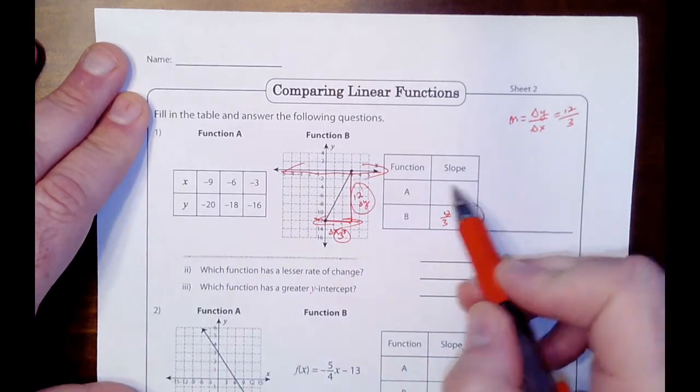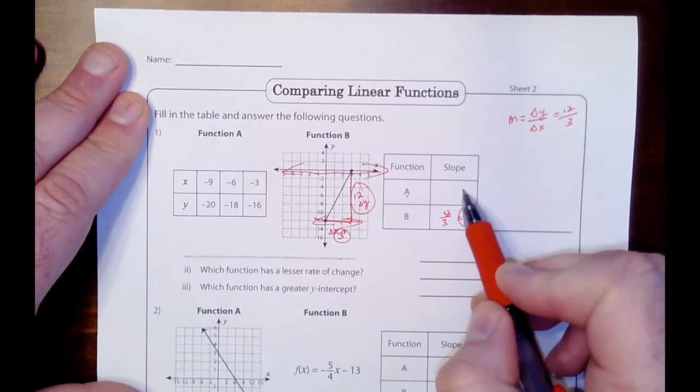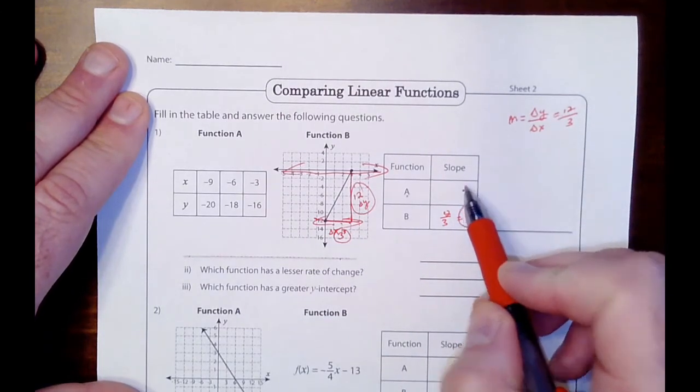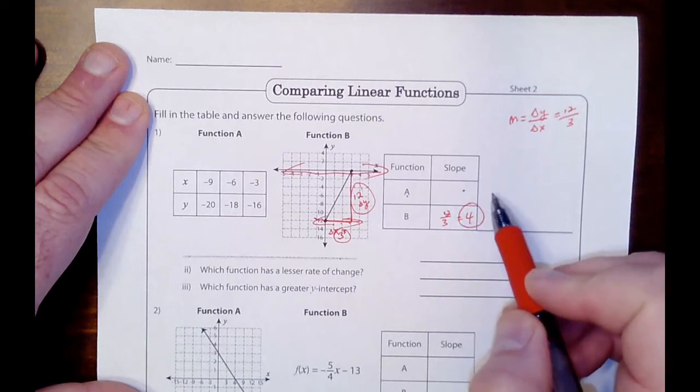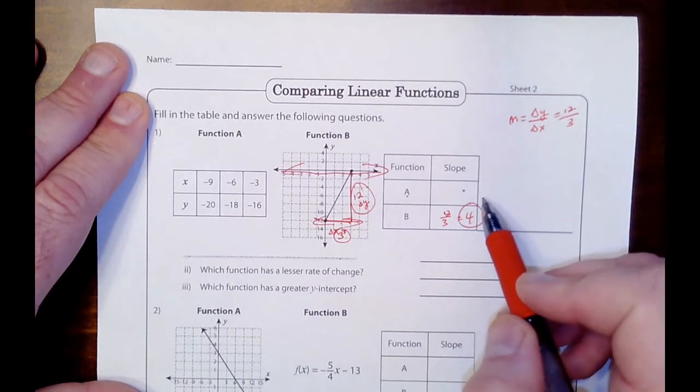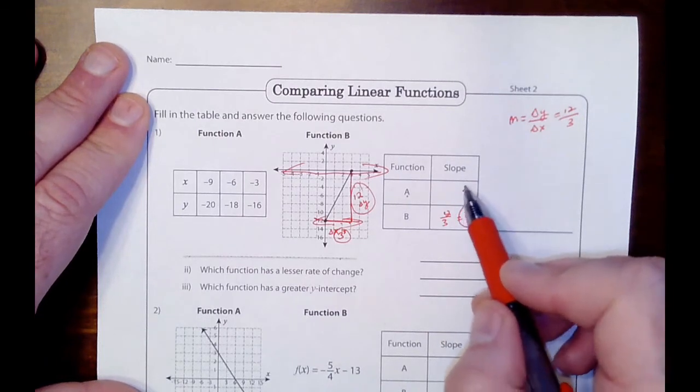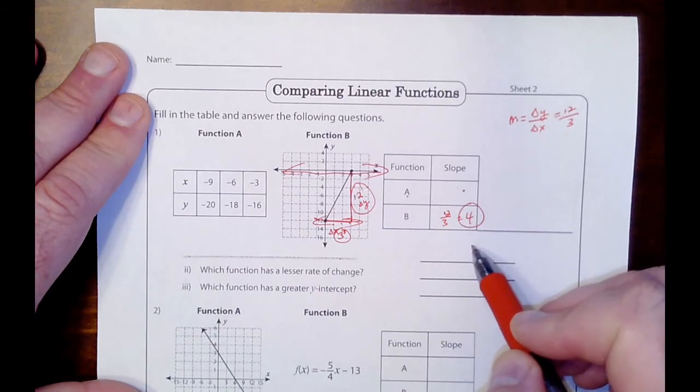Now, if the slope for A is bigger than 4, it'll have a greater rate of change. If the slope for A is lesser than 4, it'll have a smaller or lesser rate of change. If it happens to be exactly 4 and matches it perfectly, then they have equal rates of change.